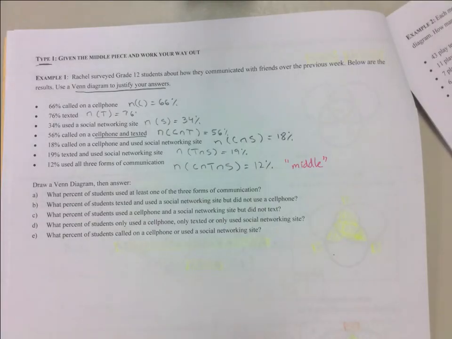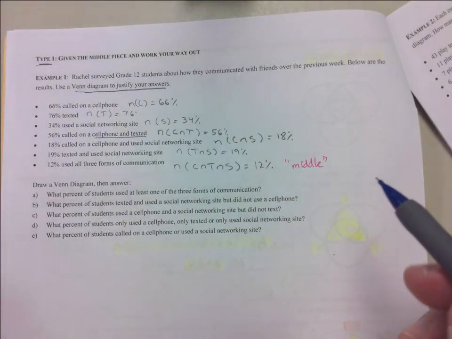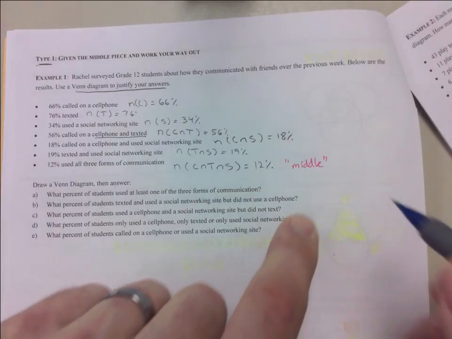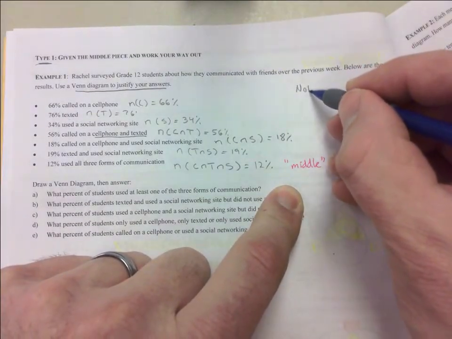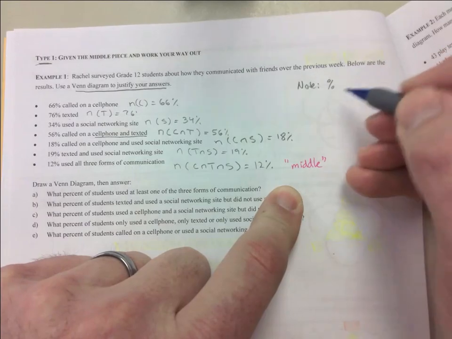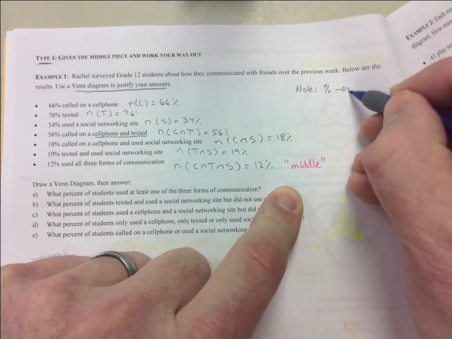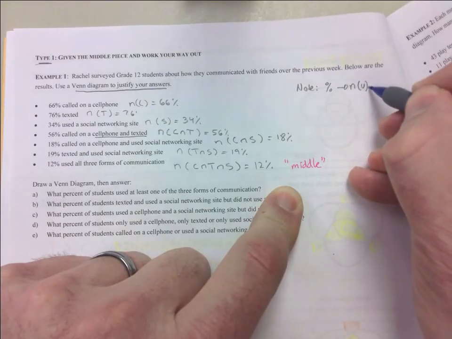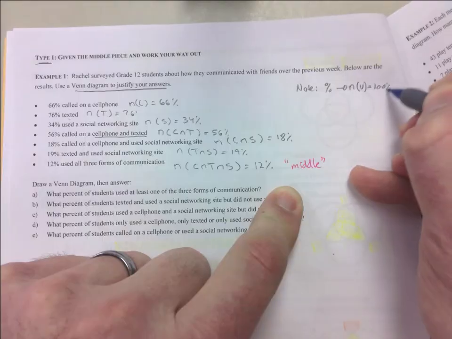Okay, very important. No pi required. Question: if it's percentage, what's the universal? 100. So I don't need to give you the universal. It is the universal. So note: percentages means that N of U is 100%. So they don't need to give you the universal if it's percentages. I'm going to highlight that.